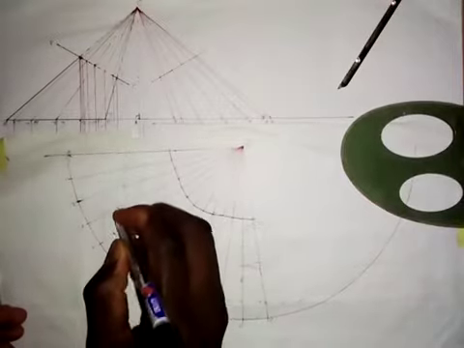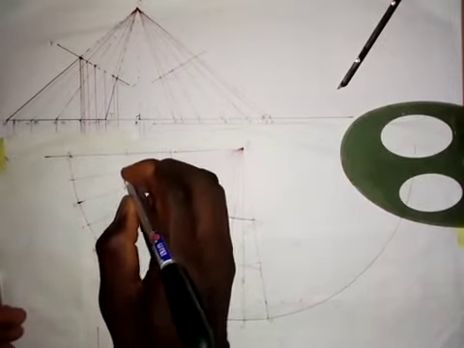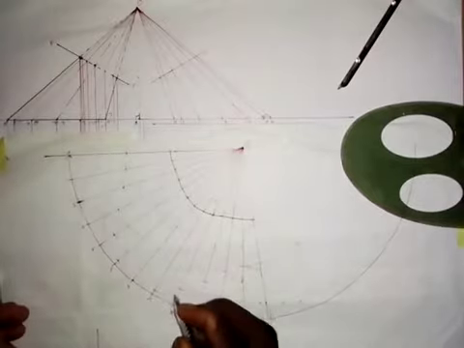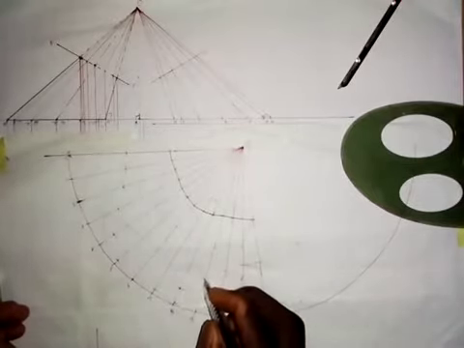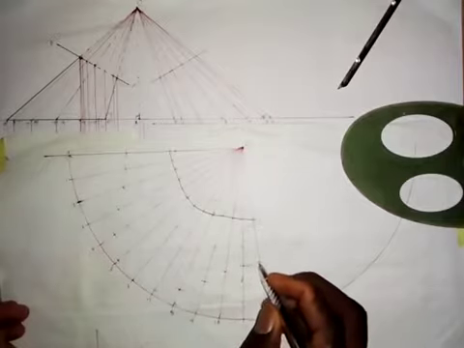So we have this point, this point, this point here, and this point. Also we have this point, this point, this point here, and this point.